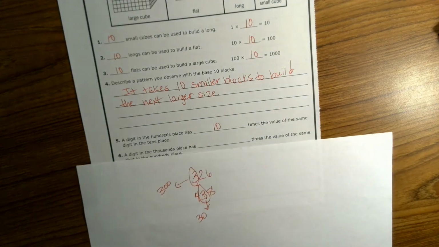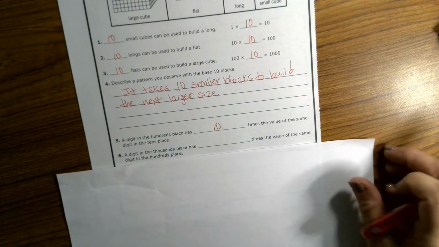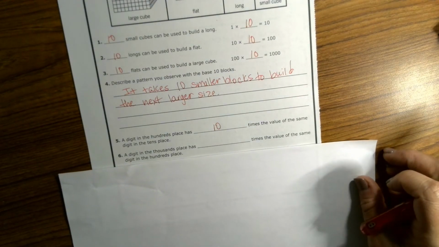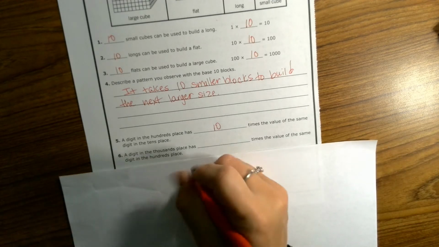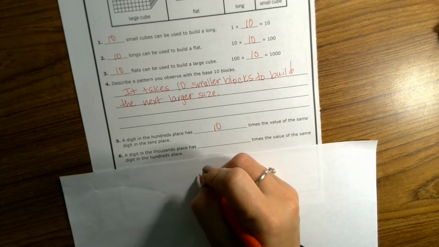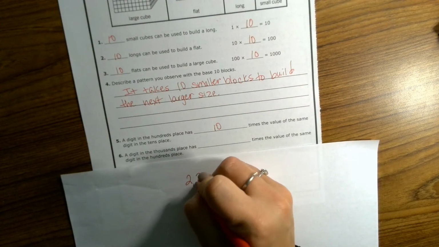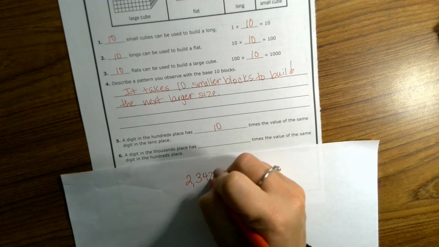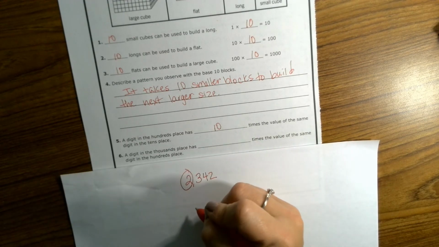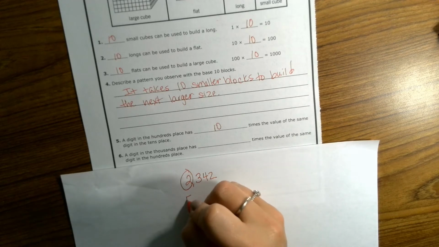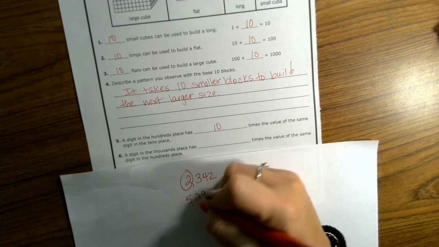Looking at number 6. A digit in the thousands place has blank times the value of the same digit in the hundreds place. Same thing. If we had the number 2,342, we're looking at the digit in the thousands place, and we had the number 5,293, we're looking at the digit in the hundreds place.